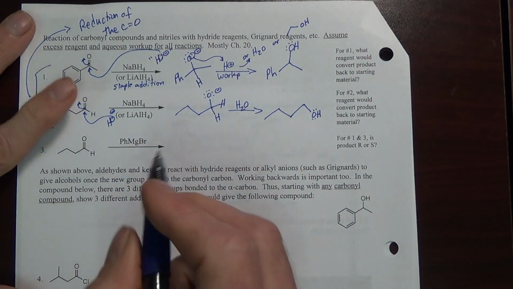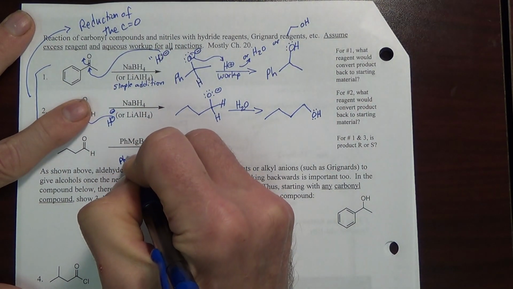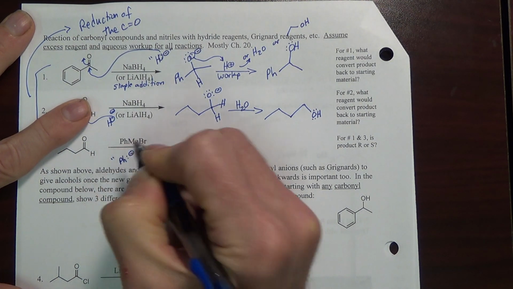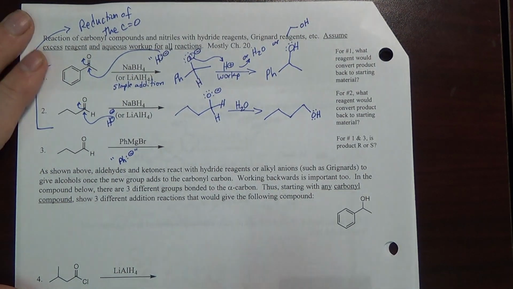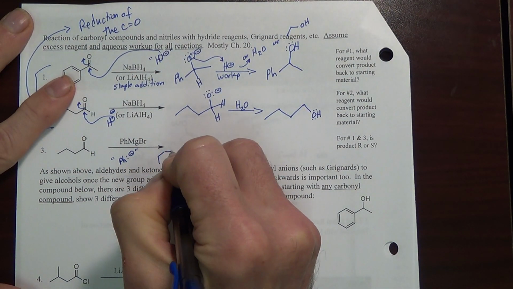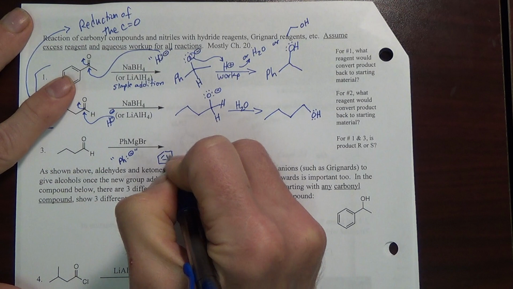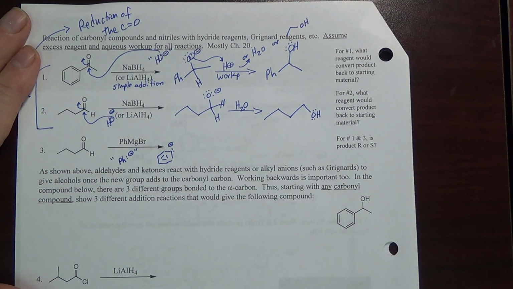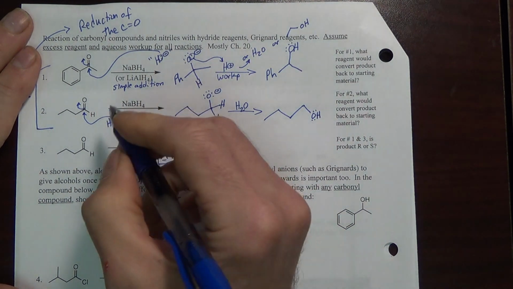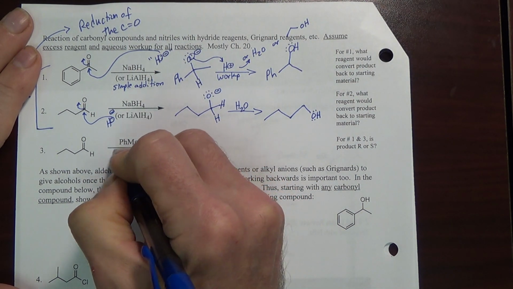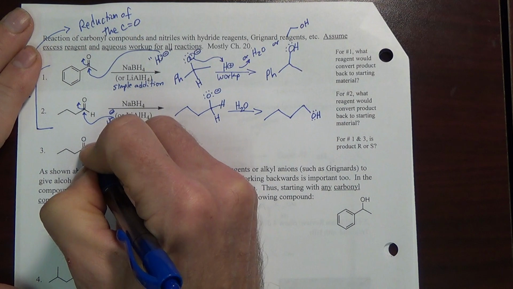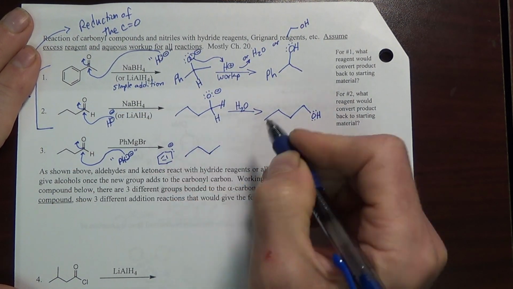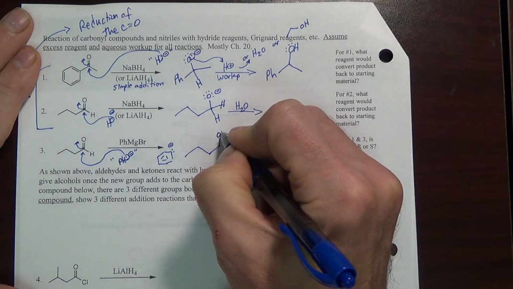Okay, let's try the next one. Grignard reagent. We know this is essentially a benzene ring with one of the carbons being an anion. Of course, you got to make sure you know the structure. This is our nucleophile, nucleophilic addition to carbonyl, electrons up.